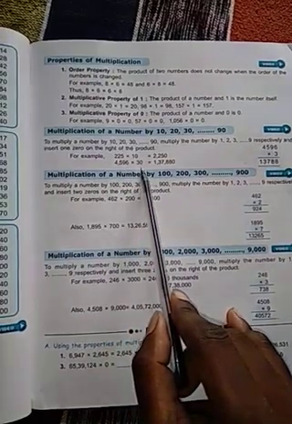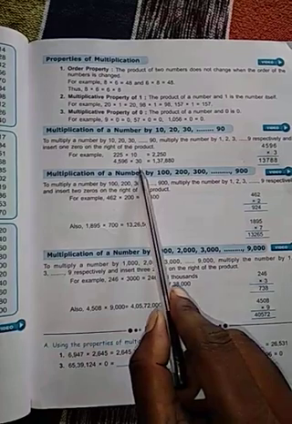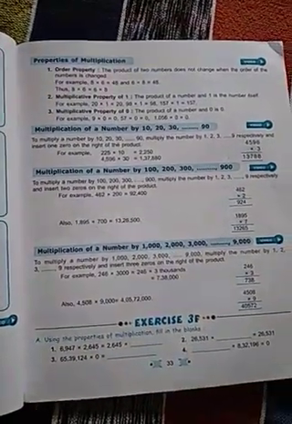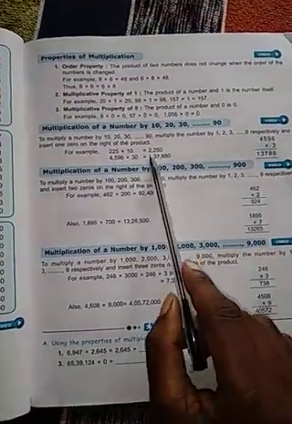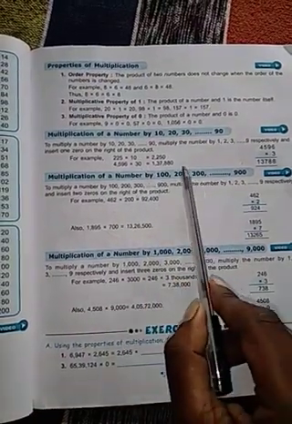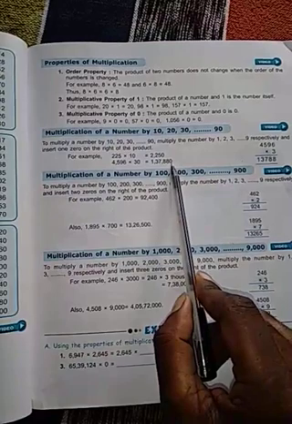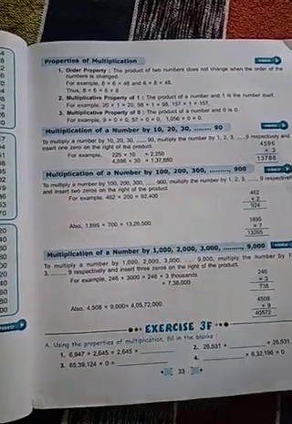4596 into 30. First multiply 4596 into 3, which gives 13,788. There is 1 zero in the unit place of 30, so insert that 0 on the right of the product and then it becomes 1,37,880.